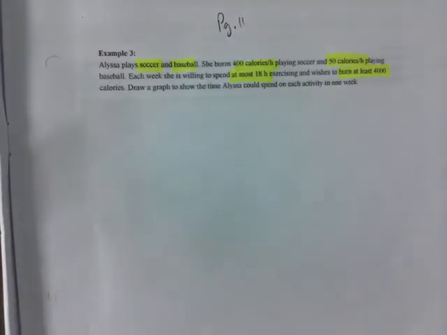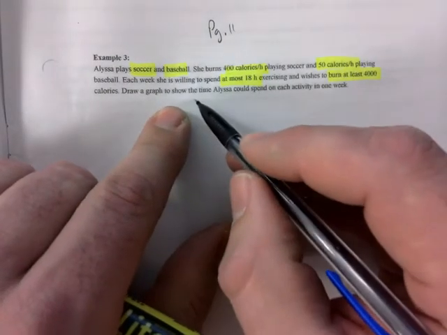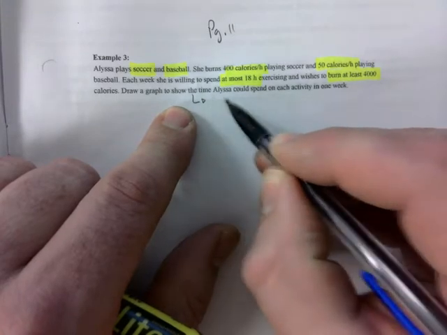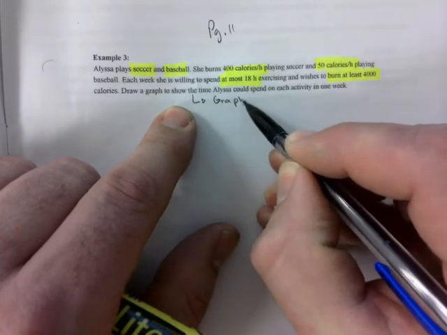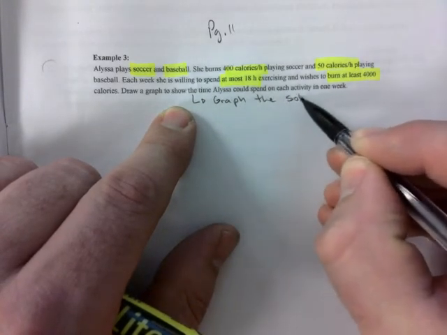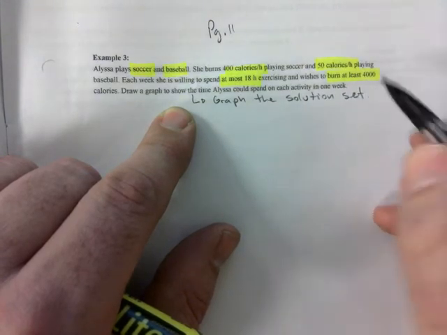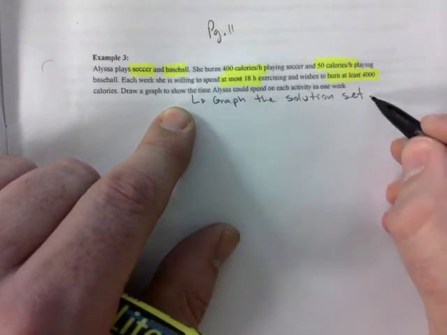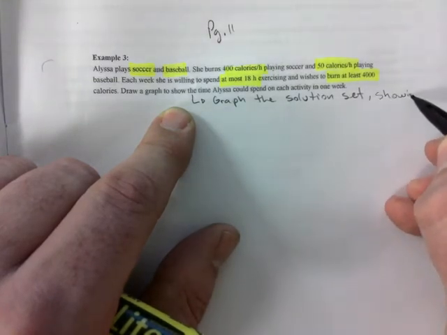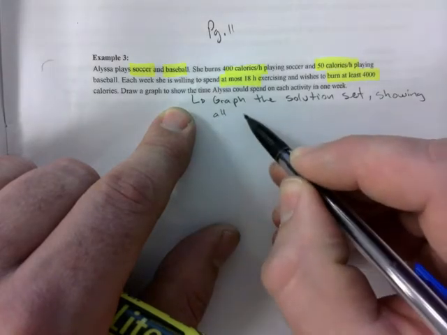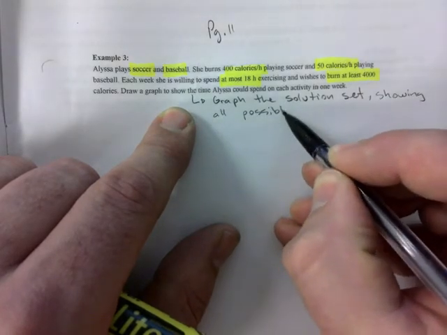Okay, and this is a wide open question, no guidance whatsoever. It just says draw a graph to show the time Alyssa could spend on each activity in one week. Is basically another way of saying graph the solution set, right? And it's basically showing all possible solutions.